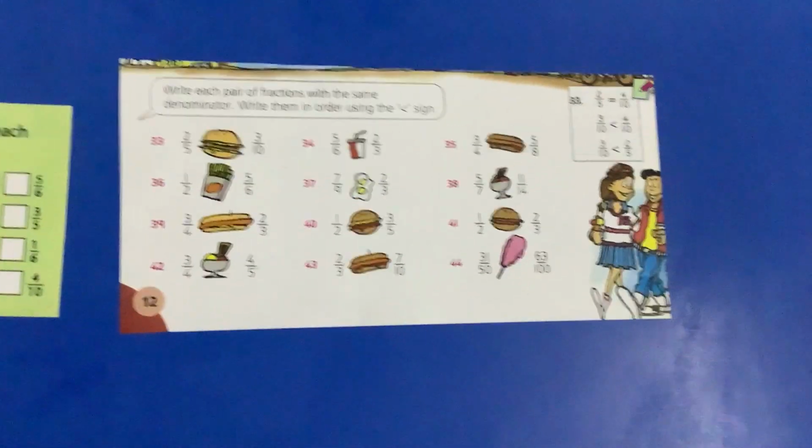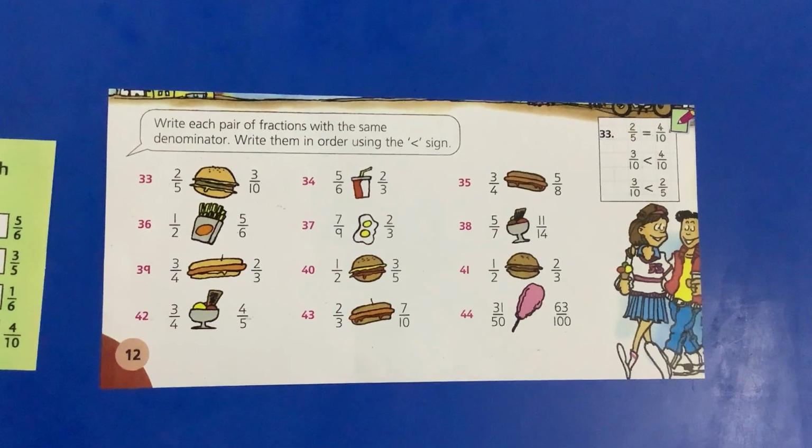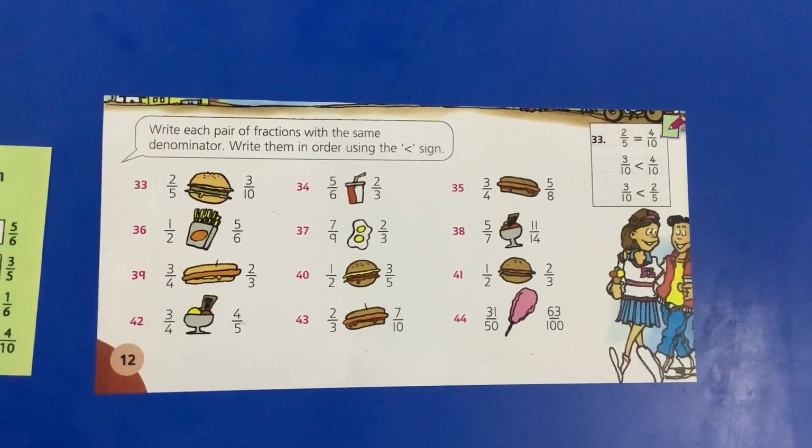Brilliant challenge there, Mrs. Stubbs, thank you. And here we are, some more over here where you may need to do the same thing.